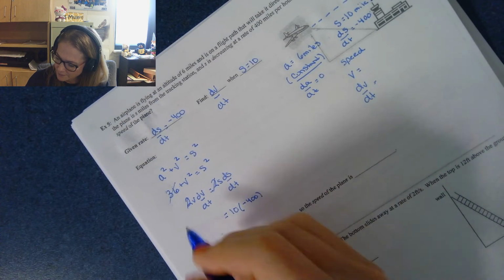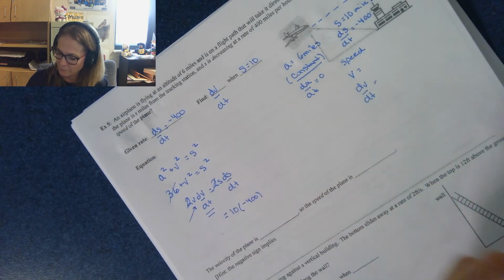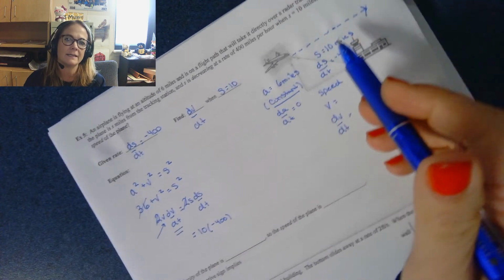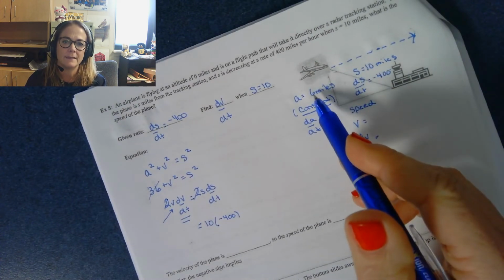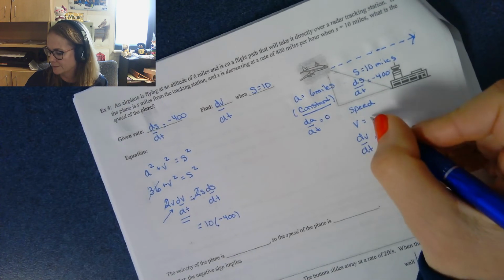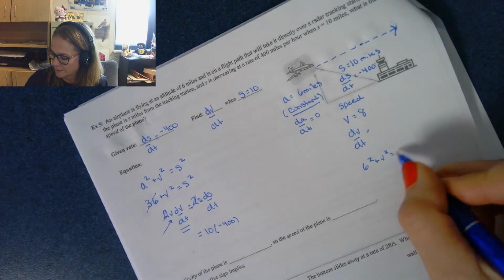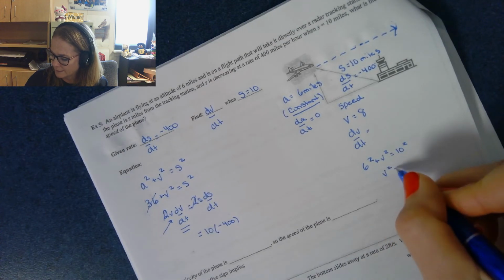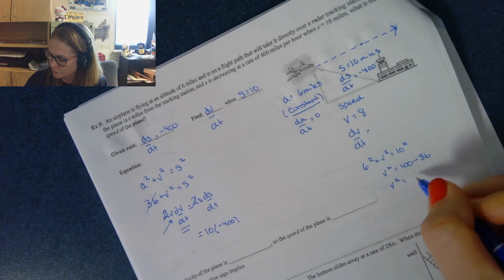I'm solving for dv dt, so I have to figure out what v is. It's pretty easy. This is 6, a leg of the triangle, and that's 10, so with the Pythagorean triple, this is going to be 8. If you need to do a quick Pythagorean analysis, be my guest, but most of you probably know that triple.